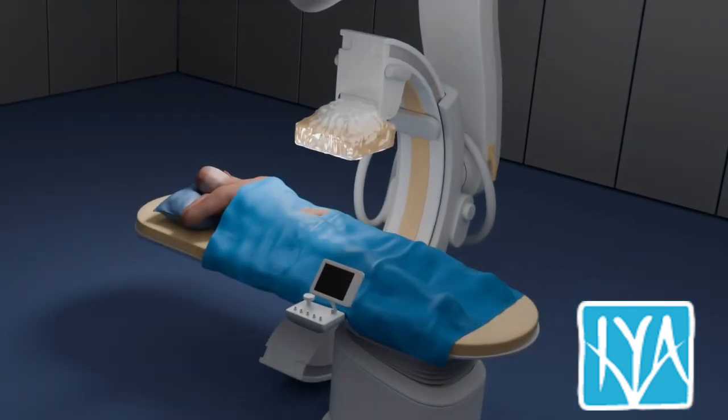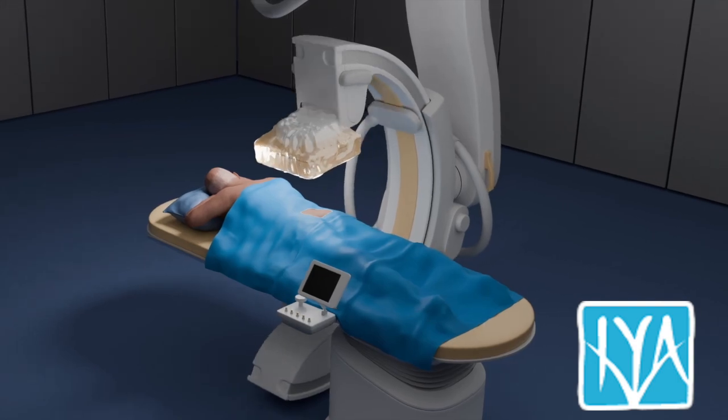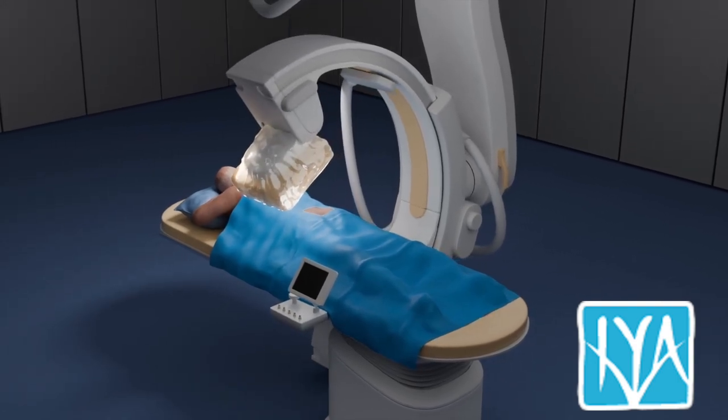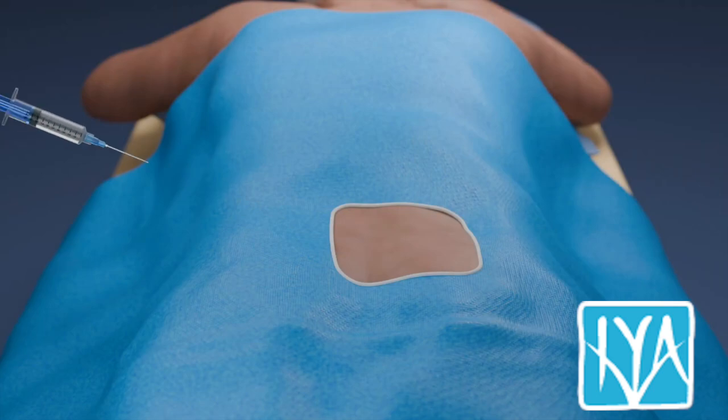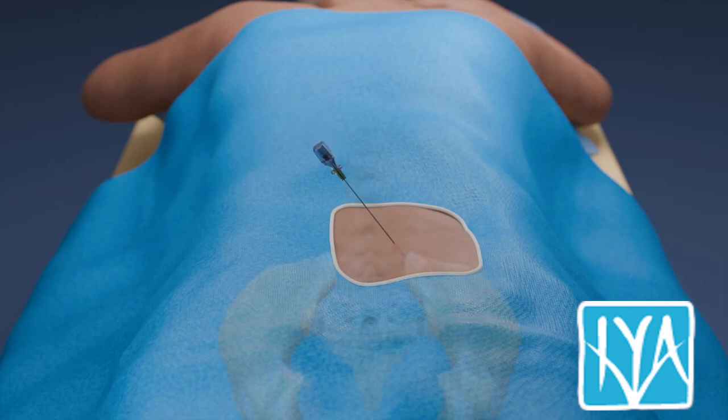If using fluoroscopy for guidance, the proper trajectory for needle advancement is picked. Then, local anesthesia, such as lidocaine, is injected to numb the skin, followed by numbing the subcutaneous tissues and periosteum using a Chiba needle, ensuring patient comfort during the procedure.